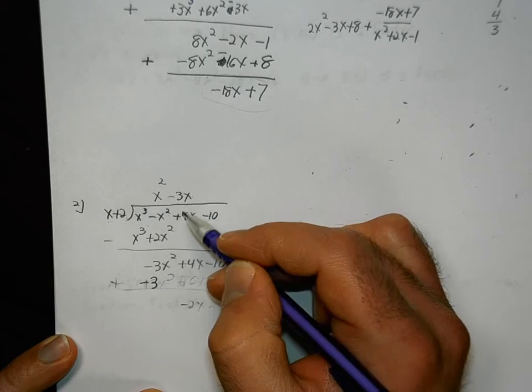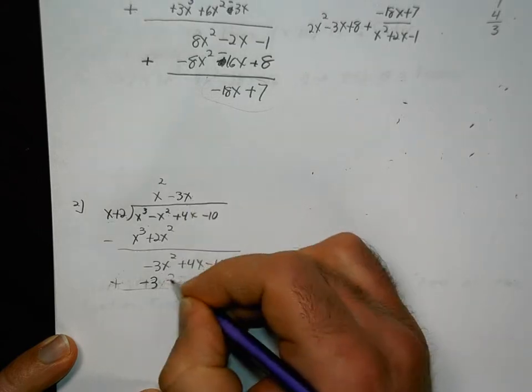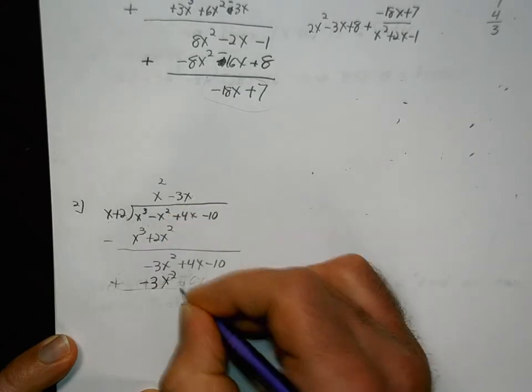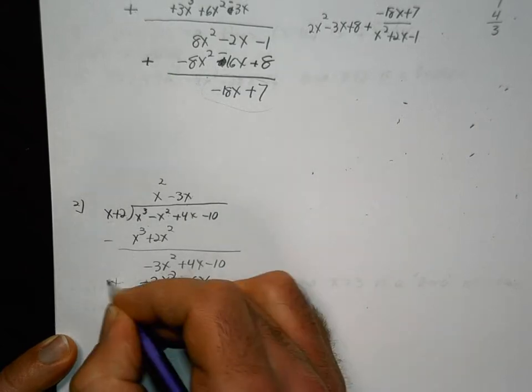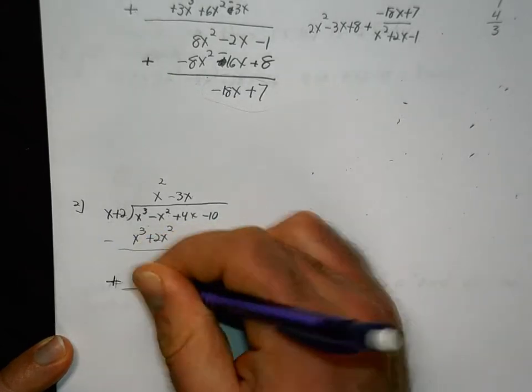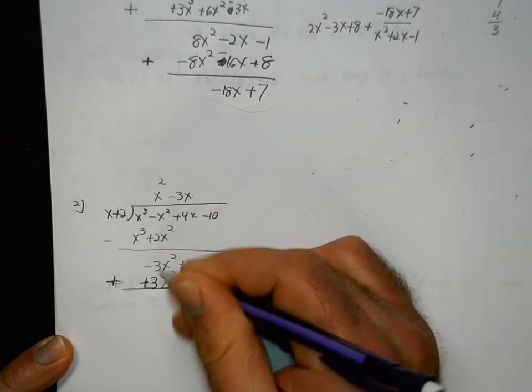Yeah, so this should be negative 3x squared, and this is negative 6x there. Yep. So I'm subtracting. When I change it to plus, I can change the signs. That's going to go away.